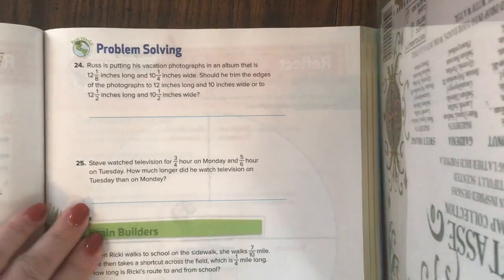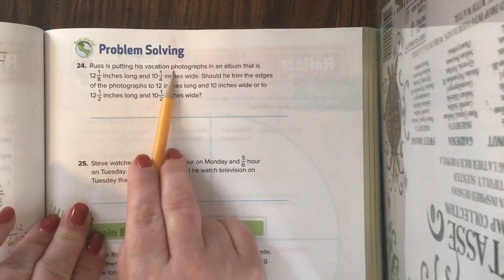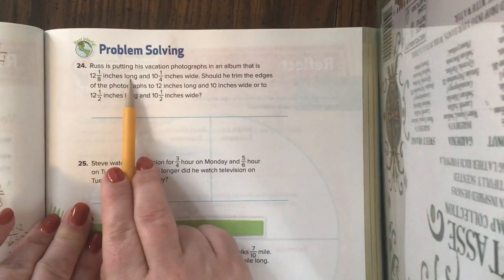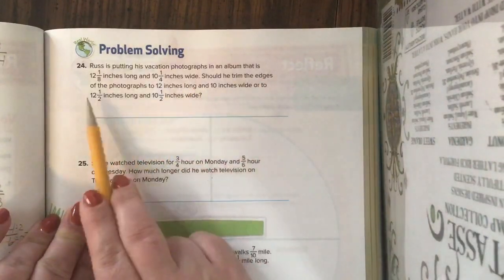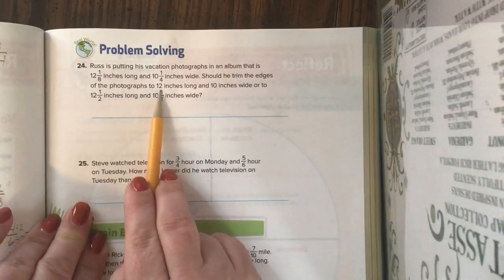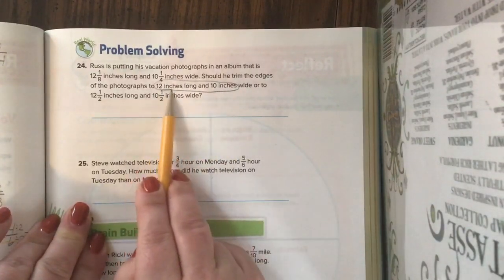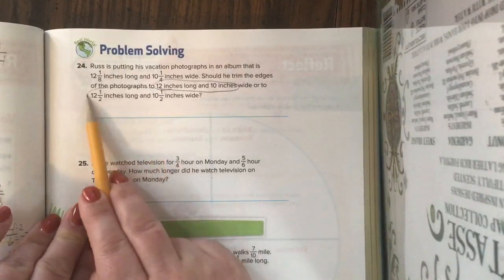We're going to do numbers 24 and 25 on page 697. Russ is putting together his vacation photographs in an album that is 12 1/8 inches long and 10 1/4 inches wide. Should he trim the edges of the photographs to 12 inches long and 10 inches wide, or to 12 1/2 inches long and 10 1/2 inches wide?